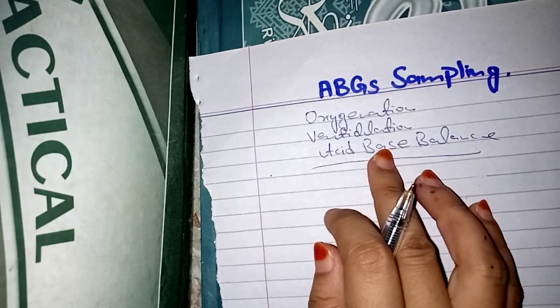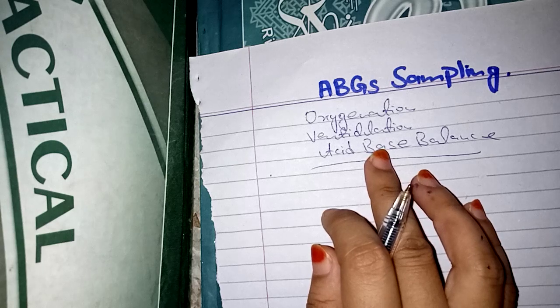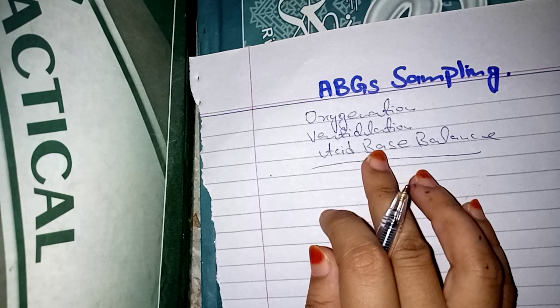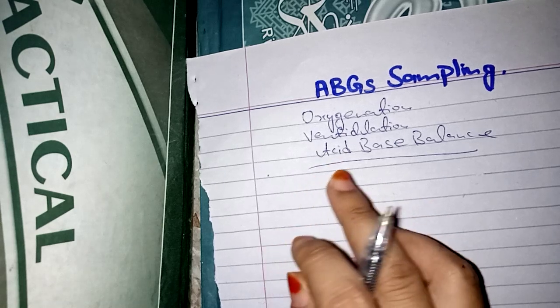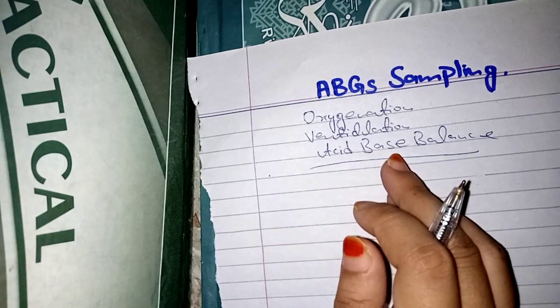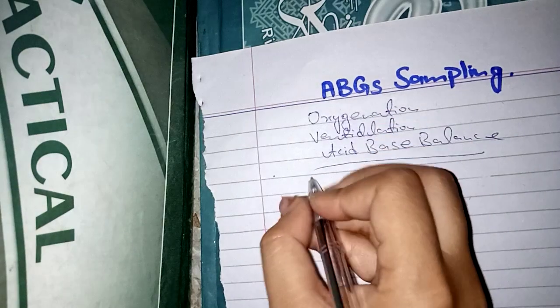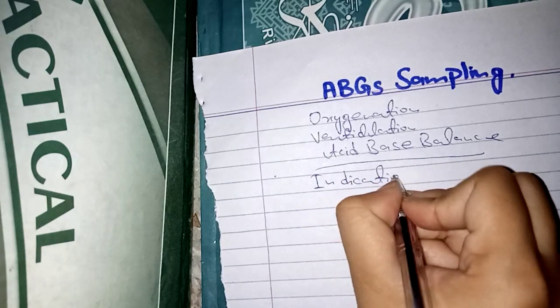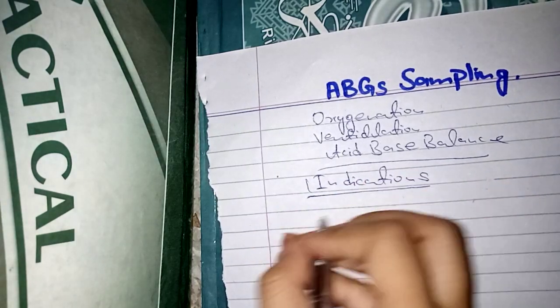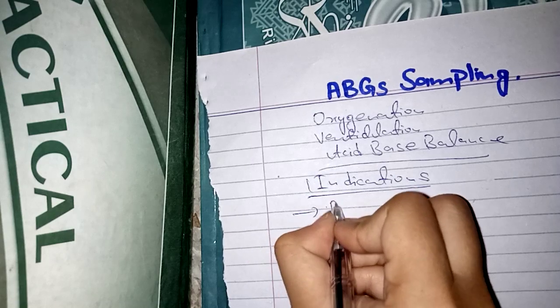Before taking an ABG sample, you should properly take consent from the patient and explain to his attendant about the indications. In indications, you should explain why it is needed: due to respiratory pathology.